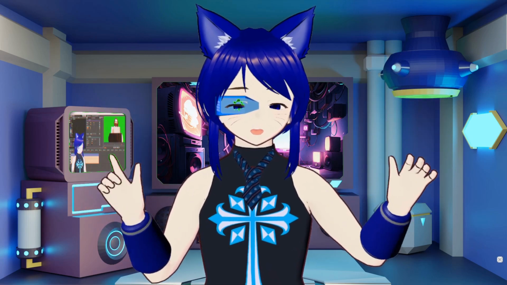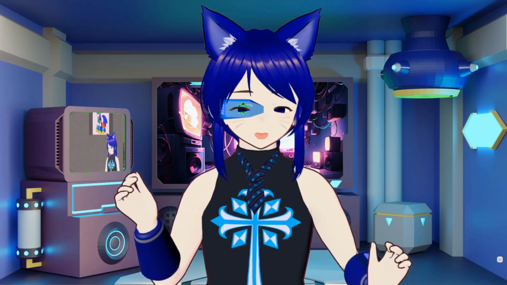Hey there everyone, are you looking to create some seamless textures and patterns for your projects? Well, good news for you, because we'll be looking at how to do that today in Krita.